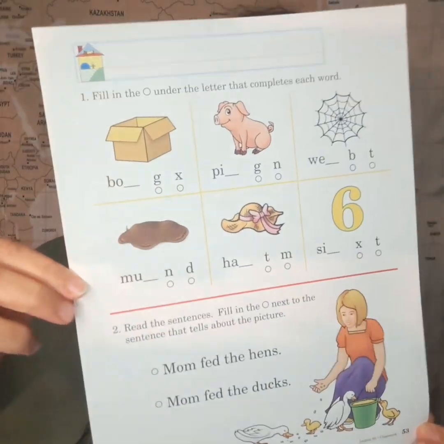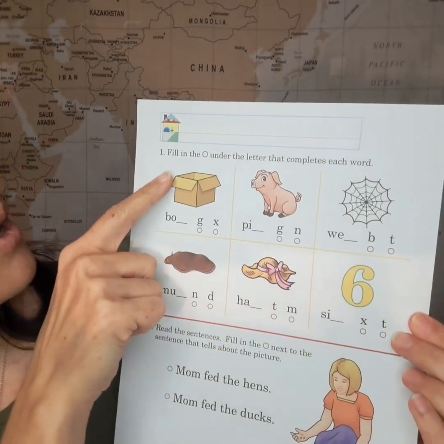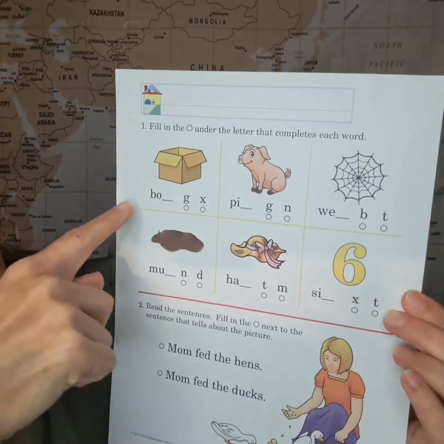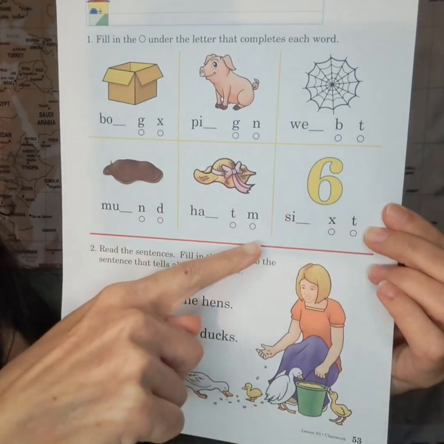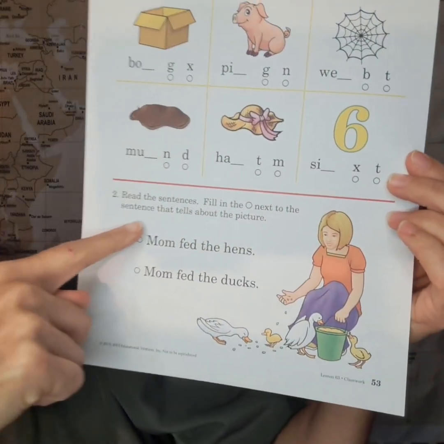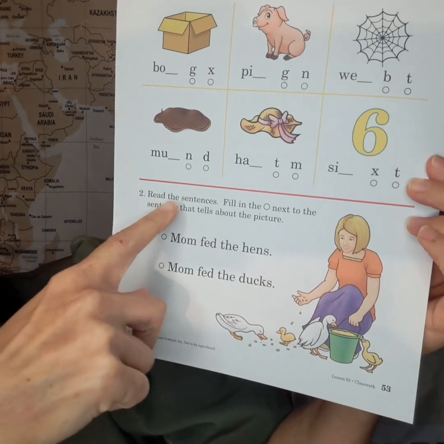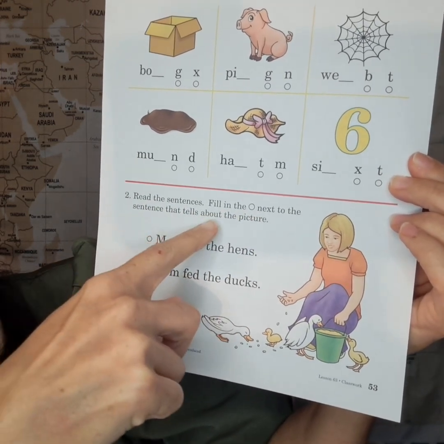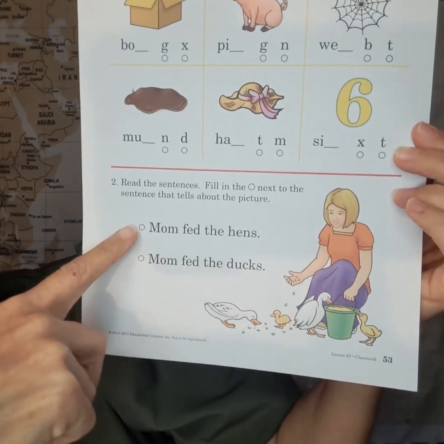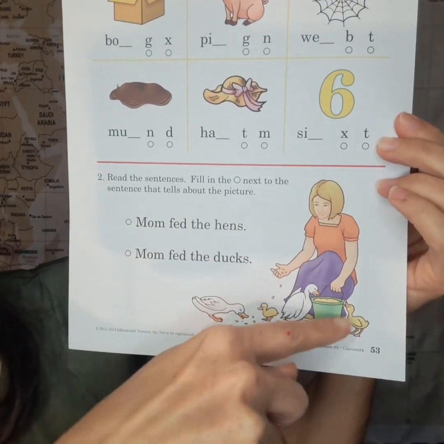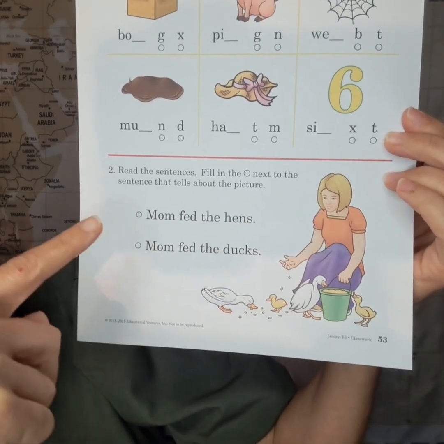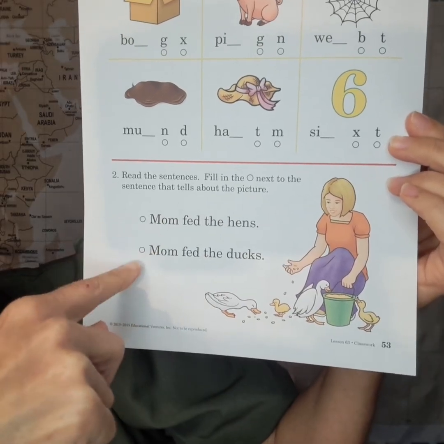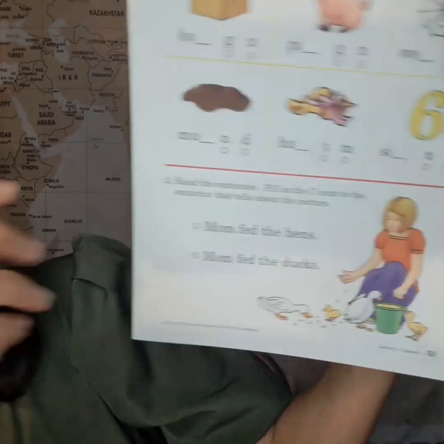This is page 53, and it says here at the top, fill in the circle under the letter that completes each word. That's what you do for all 6 of those. And down here it says, read the sentences. Fill in the circle next to the sentence that tells about the picture. So which one of these tell about this picture here? You can read those 2 and fill in the one that goes with the picture.